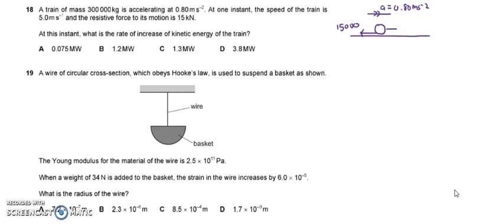So the driving force, we call it F capital D. These are the only horizontal forces. At this instant, the particle is moving at a speed v equals 5 meters per second.